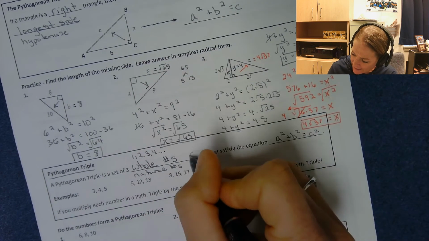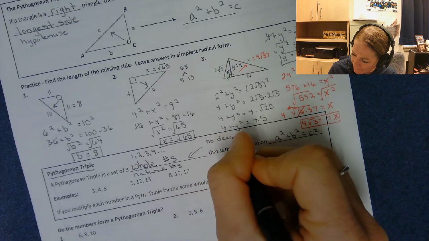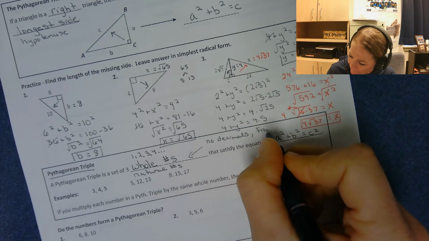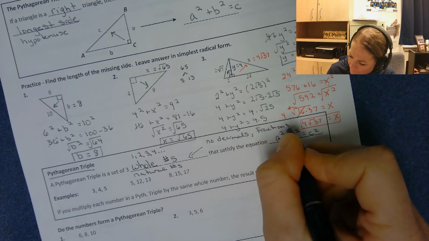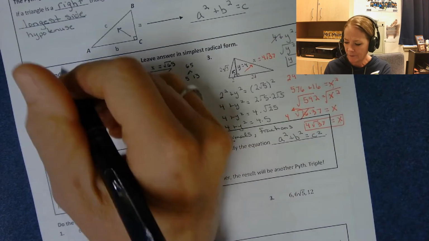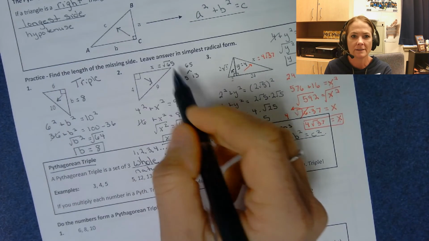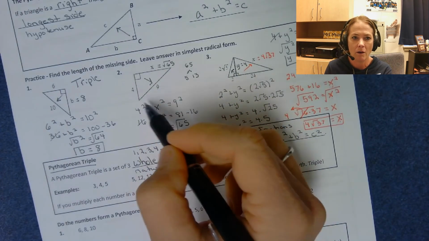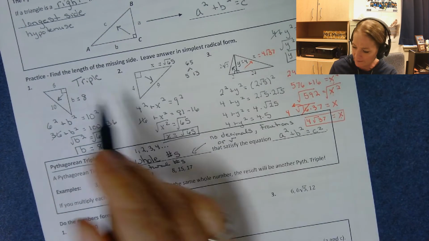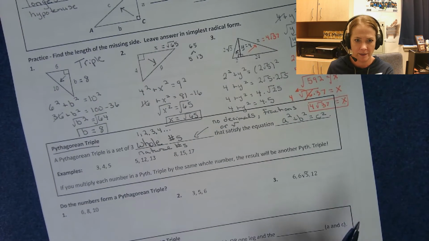Basically, what this is saying is that you have no decimals or fractions or roots. So it's not to say this is a triple here. This still works. The Pythagorean theorem still holds. This is just not a triple because you have this root. So it's just not a special pair of 3 numbers that works.